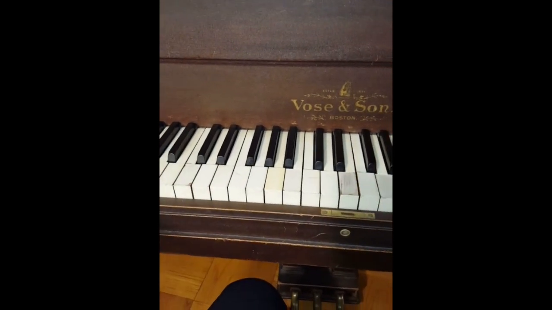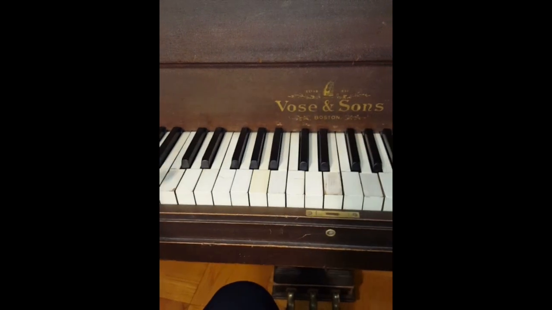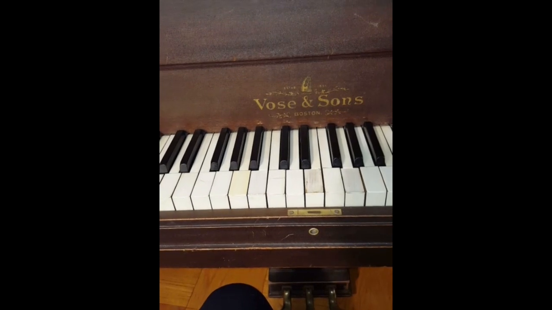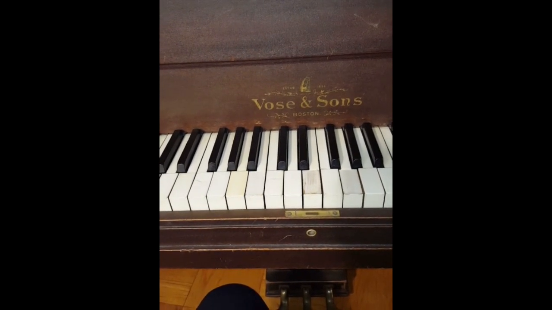And this progression works both ways, inward and outward. That's why it's called omnibus. It's used in 19th century, late 19th century music extensively.